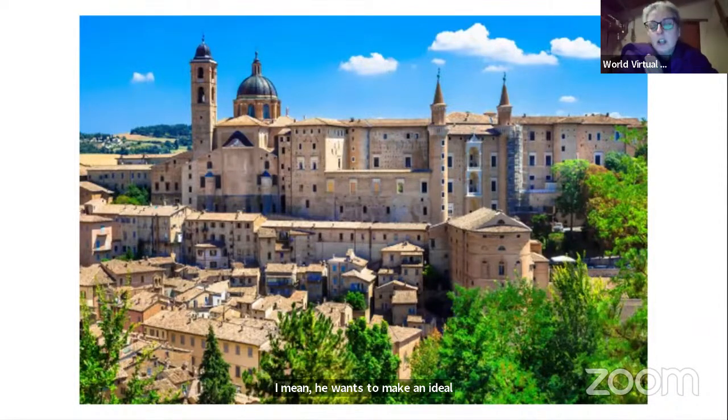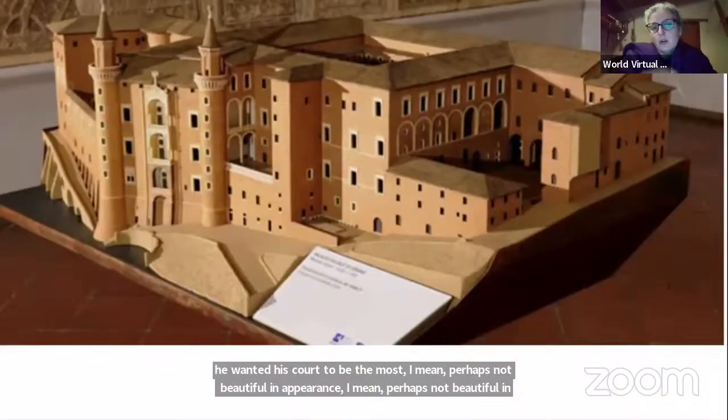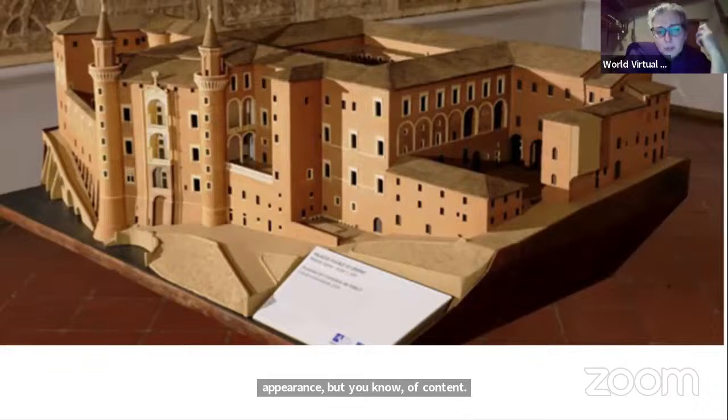He had the largest and most important library of the whole of Italy. Some people say the Pope had a larger one, but probably not. Probably Federico da Montefeltro. So he became fanatical. He wanted his court to be the most, I mean, perhaps not beautiful in appearance, but of content. So that's what he wanted. You have to know this. It's a huge building in the end, a small town.